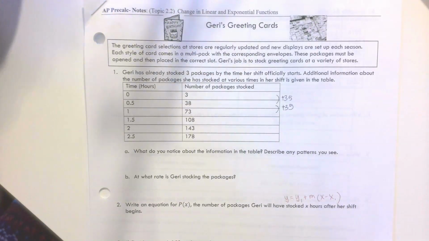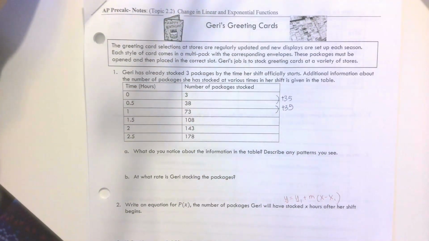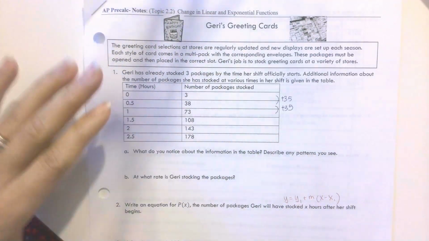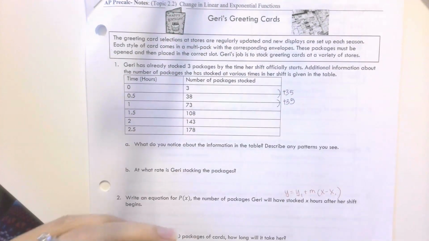And we also learned how to plug it in to find the nth term, or find the equation, the general formula for those. All right, so you're supposed to do this by yourself, but oh well, I'm here, so let's just do it. The greeting card selection is regularly updated and new displays are set up each season. There you go, you don't really need to know it.